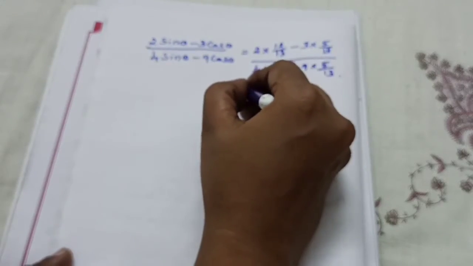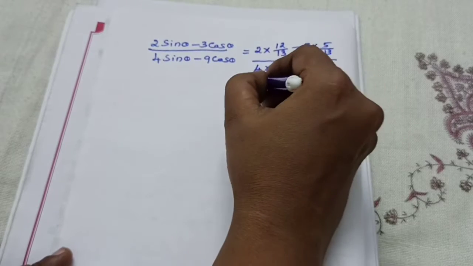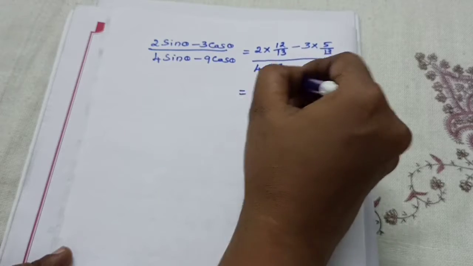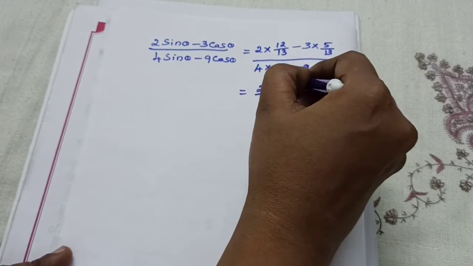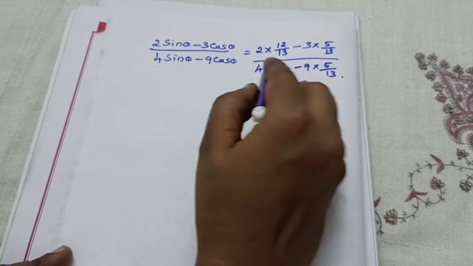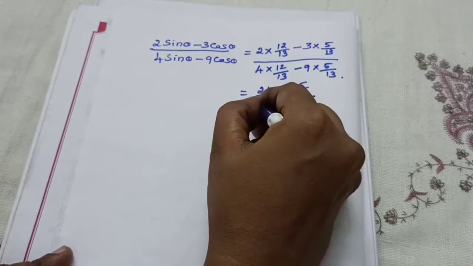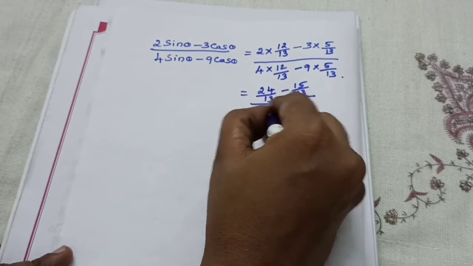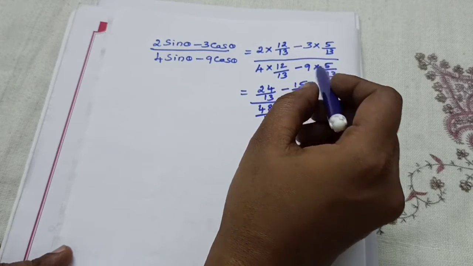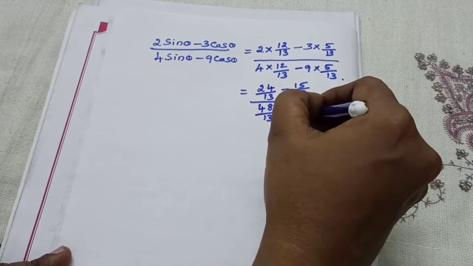Then equal to, here we have to multiply 2 into 12 is 24, isn't it? 24 divided by 13 minus 3 into 5, 15 divided by 13, the whole divided by 4 12s are 48, 48 divided by 13 minus 9 5s are 45, 45 divided by 13.